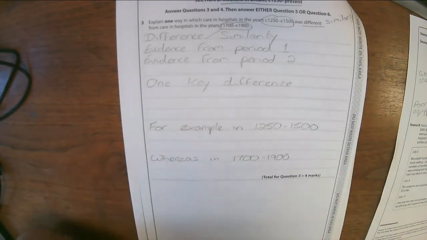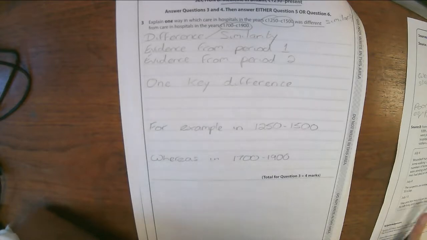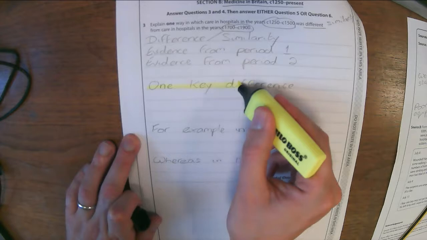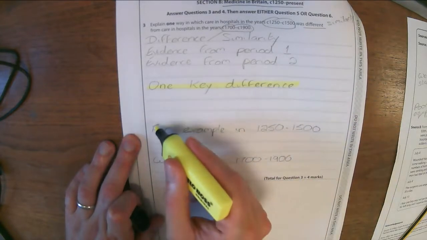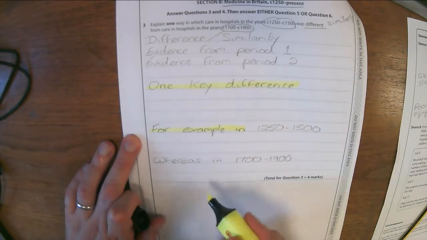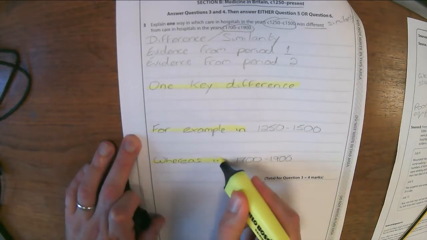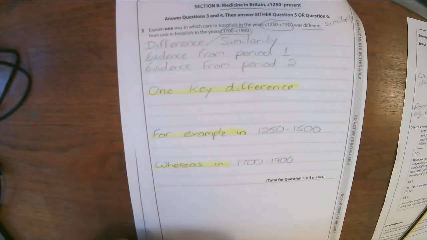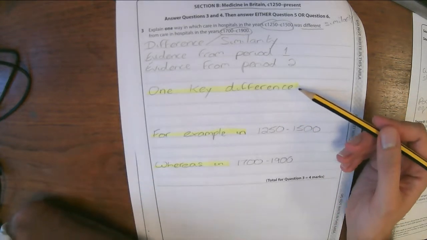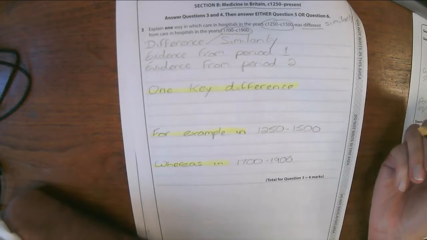Okay, so for example, and those are your key sentence starters. I'll just highlight them now. One key difference, for example, in that period, whereas in. And that should get you full marks if you follow that structure. You've identified the difference, you've given evidence from both time periods.